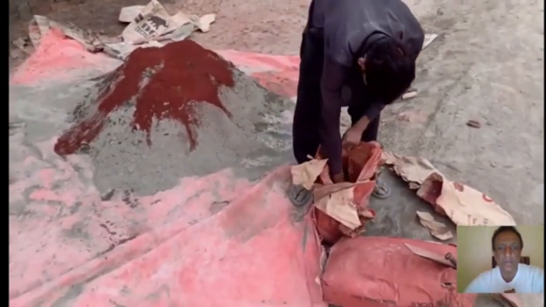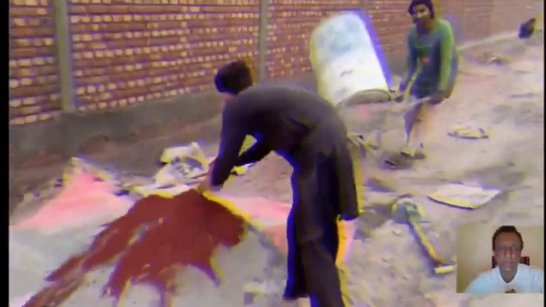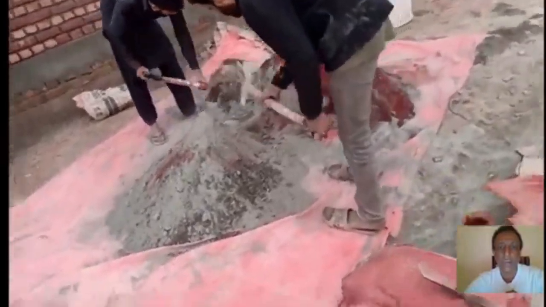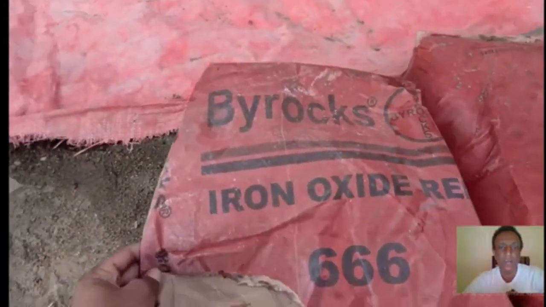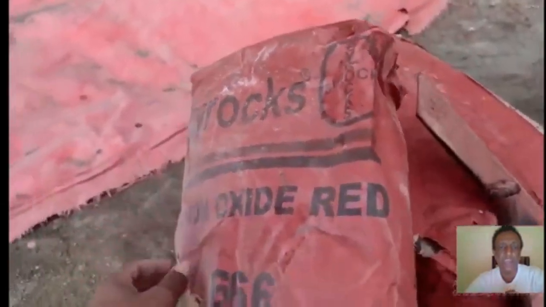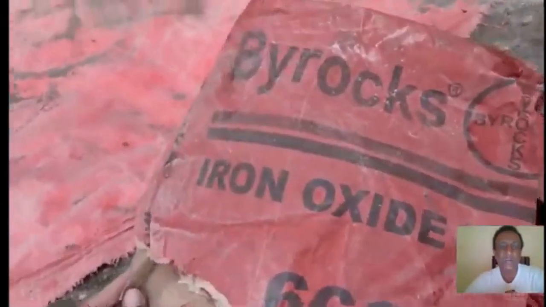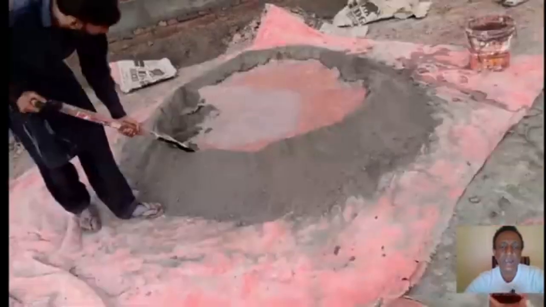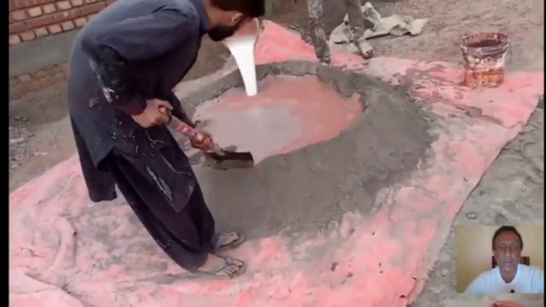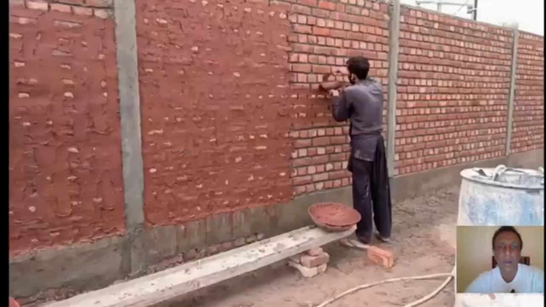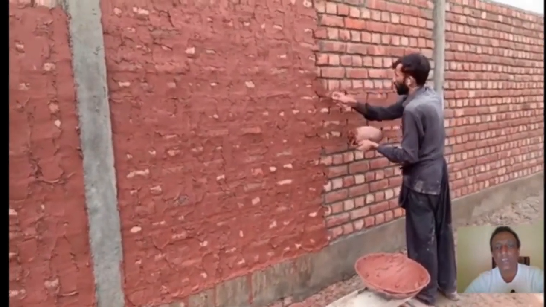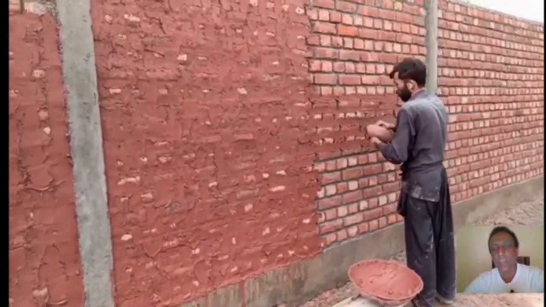And then the mortar can be prepared by using cement, sand, and other admixtures. For example, this one is iron oxide, in order to provide red color for the mortar. After dry mixing, water and different adhesives can be added to the mortar. After preparation, the mortar is filled into the brick joints by using a trowel.